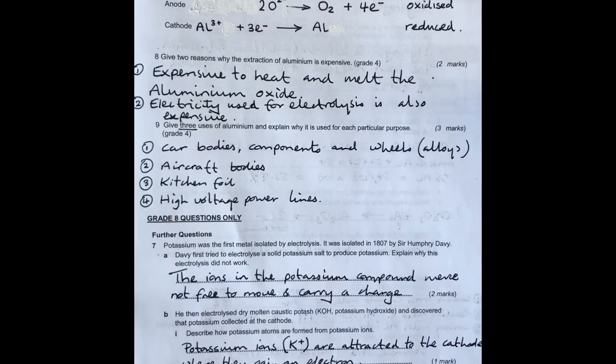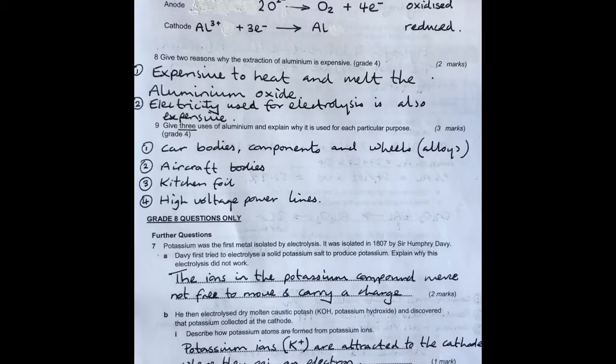Grade 8 questions. So we're starting with 7, bizarrely. A. Talking about an experiment that Sir Humphry Davy did back in 1807. He electrolyzed potassium, and you're asked to explain why this electrolysis did not work when it was solid. And that's because the ions in the potassium compound were not free to move and carry a charge. And you'll know that you have to either dissolve this or melt it for those ions to be able to move and conduct a charge, and then you can electrolyze it.